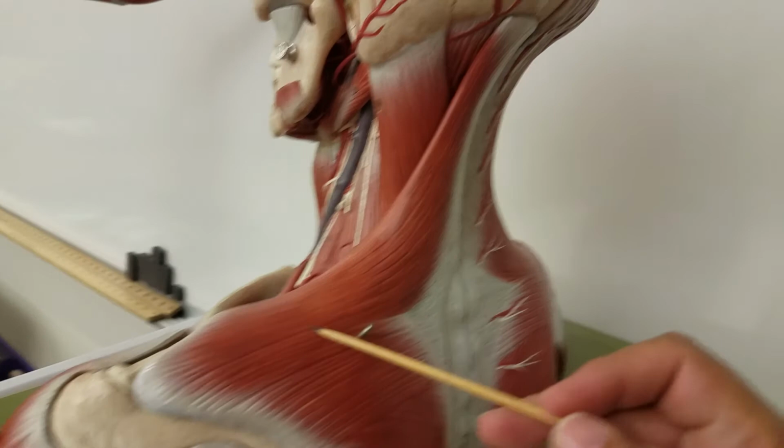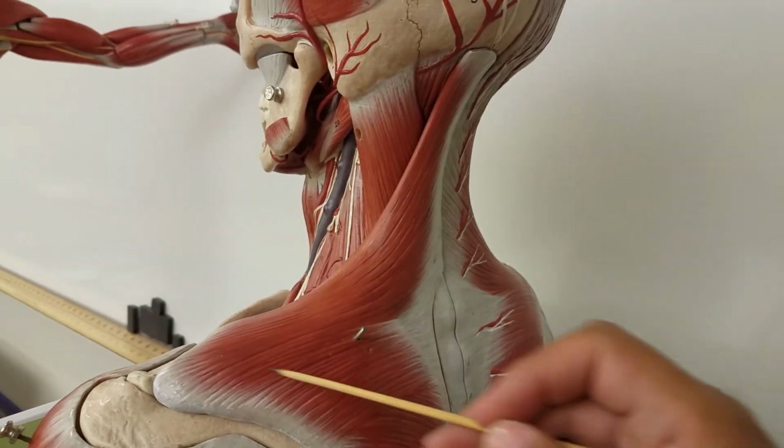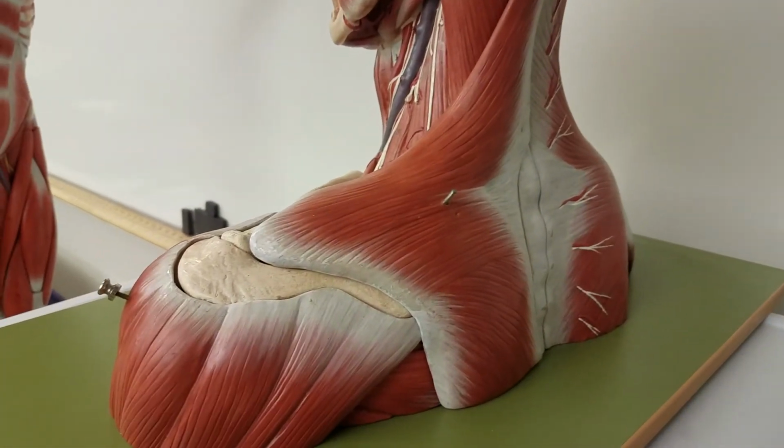And now I have put the trapezius back so you can see all of that trapezius. And again, we'll look at that on another model as well.